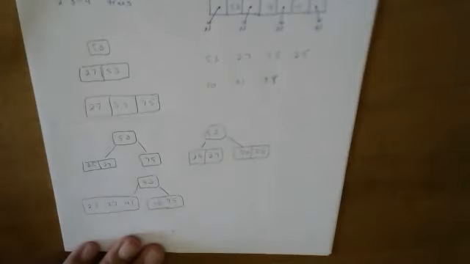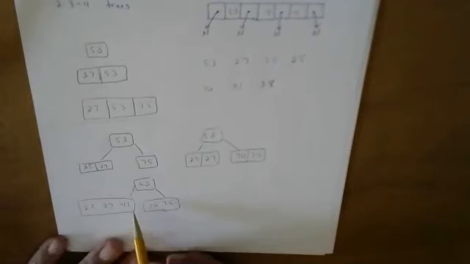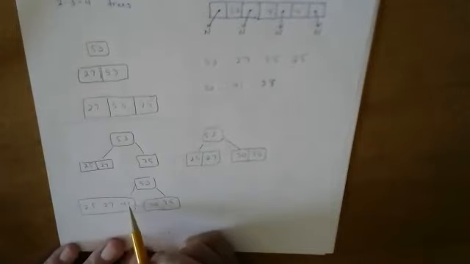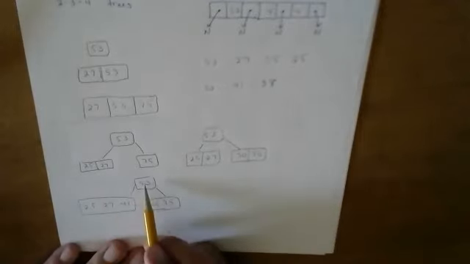Well, all of a sudden, this node is full. So what do I do when this node is full? You break it up. I'm going to break it up. And how am I going to break it up? Well, I don't want to go down another level because there's room up here. So I'm going to send the middle one up.